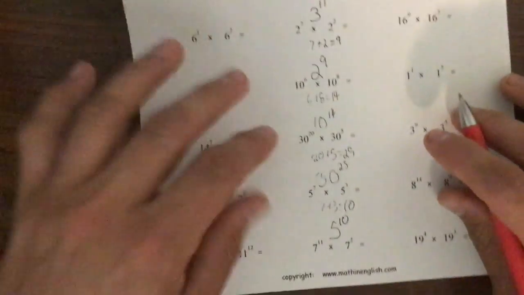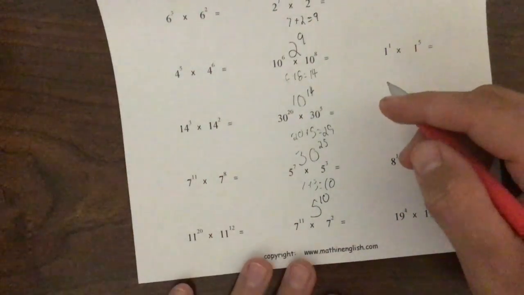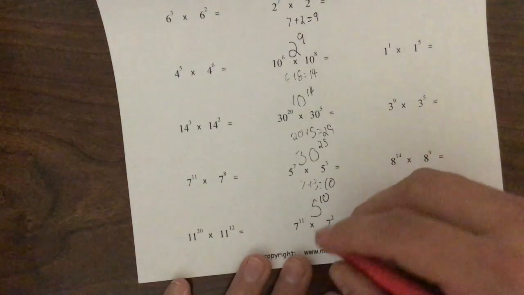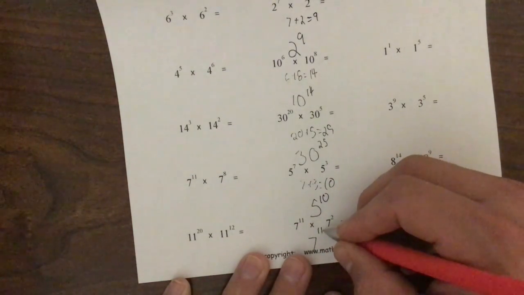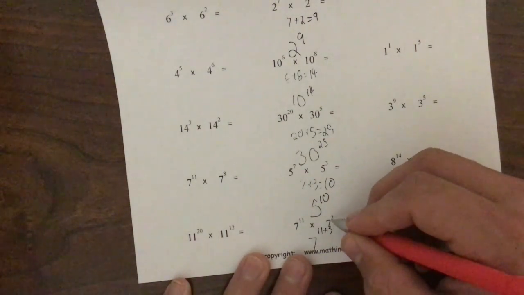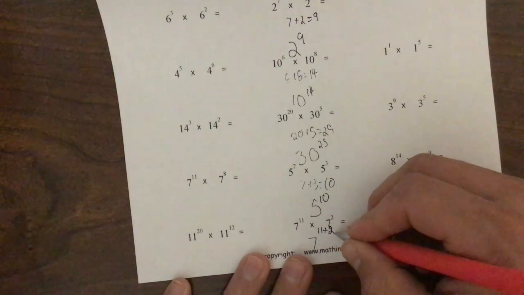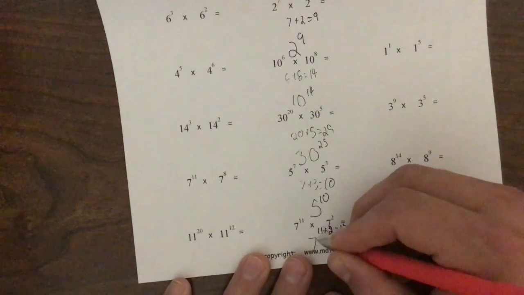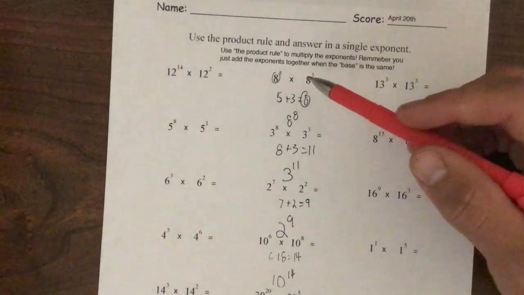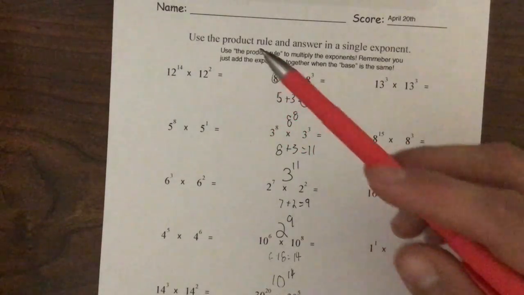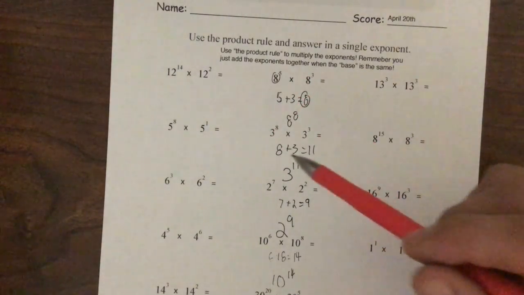Alrighty, last one we're going to do here, and then I'm going to leave the first and third column for you guys. Our base is 7, and we're going to add 11 plus 3. Oh no, that's 2. 11 plus 2, and that's 13. So my new exponent is 13. All right, hopefully that helps you see the product rule. The product rule, what is the main basics to it?